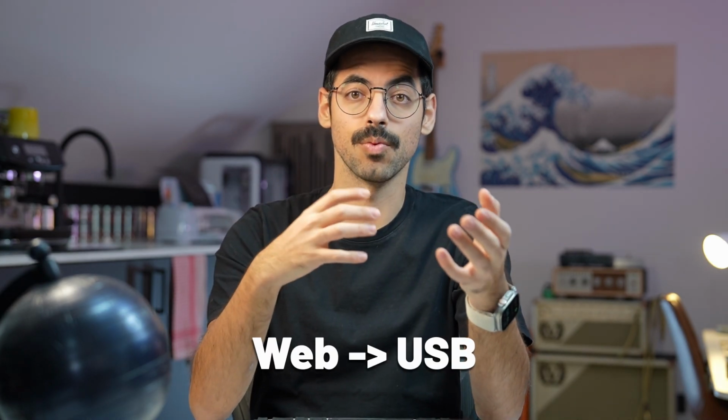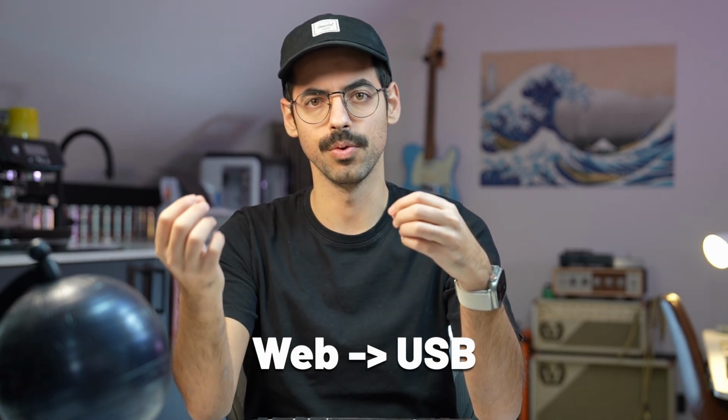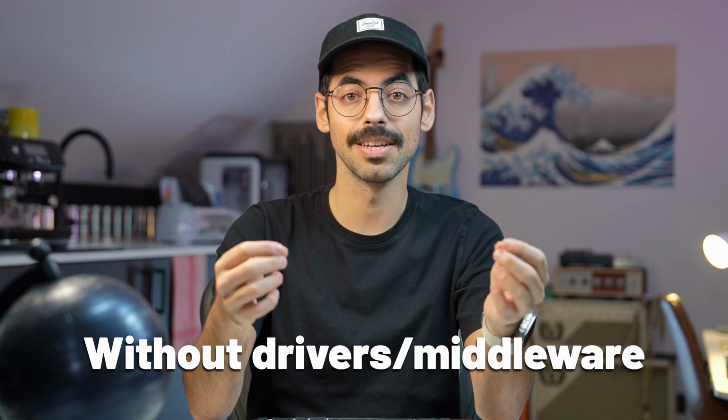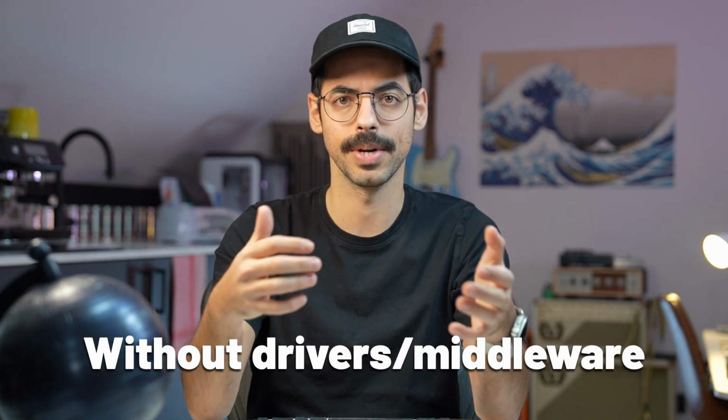One of my favorite browser APIs is a little known one called WebUSB. WebUSB is an API that allows web applications to communicate with USB devices without the need of having a native driver or middleware installed. And as you might imagine, this opens up a whole new universe of possibilities for developers, making hardware more accessible than ever through the web.